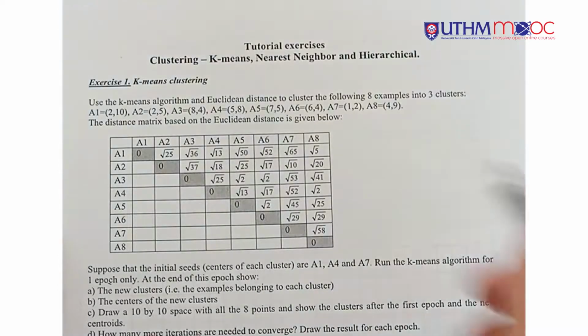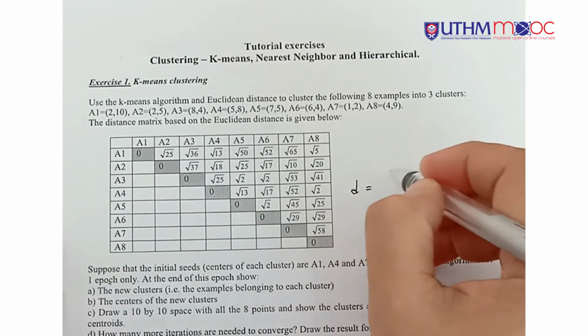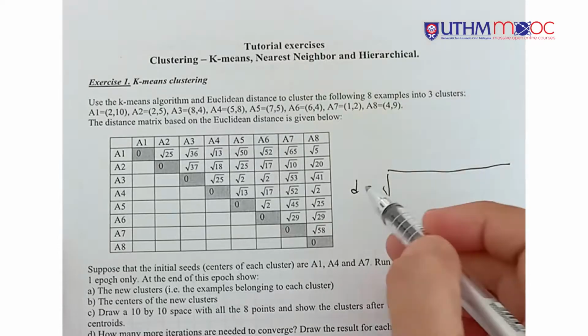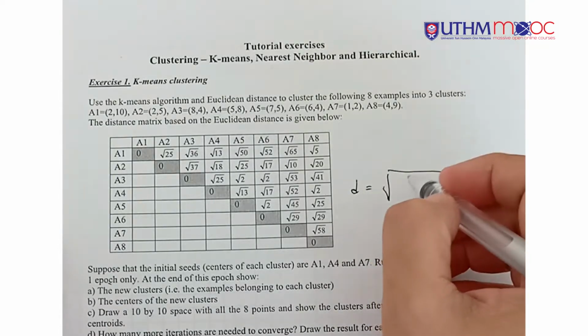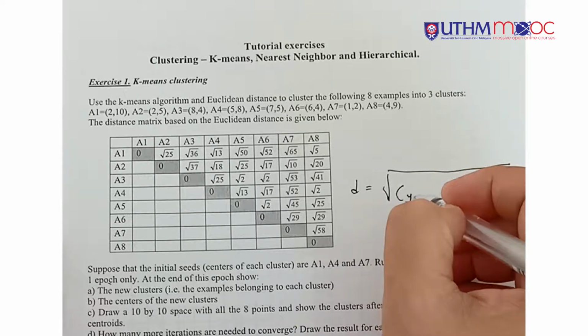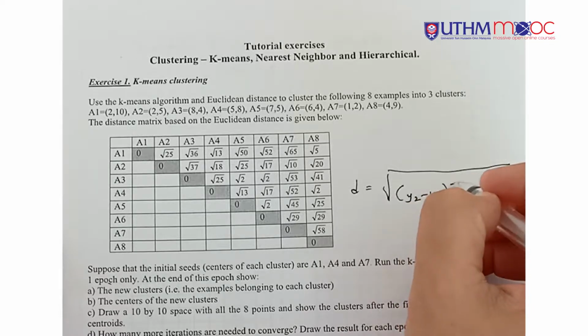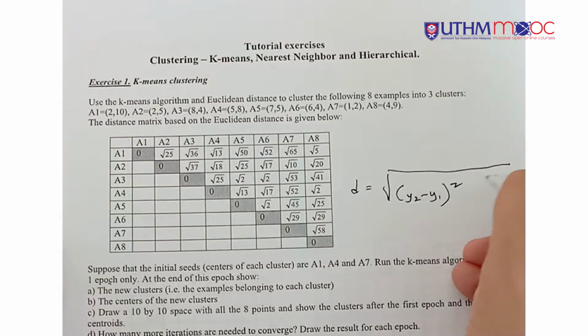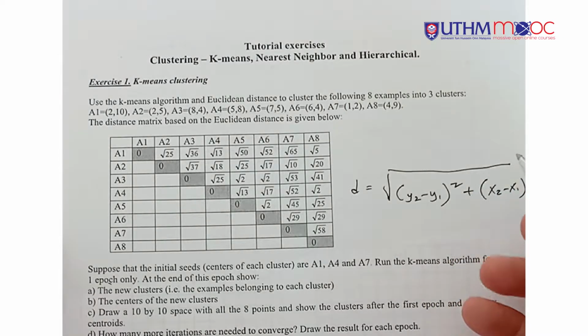So basically, if you remember, the Euclidean distance is the square root. Okay, let me just write it down. So the distance is the square root. Distance is between 2 points. Okay, so we have point 2. Let's say y2 minus y1 squared plus x2 minus x1 squared, or the other way around, it doesn't matter.